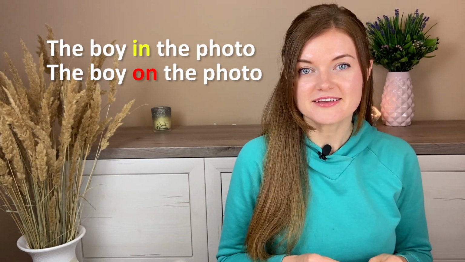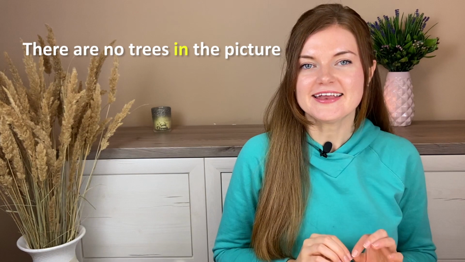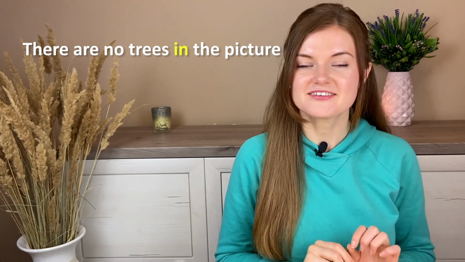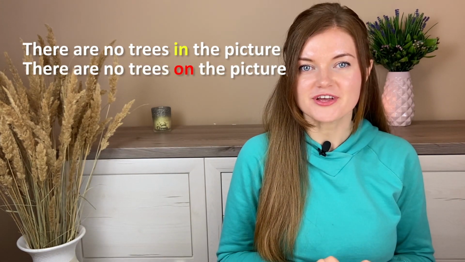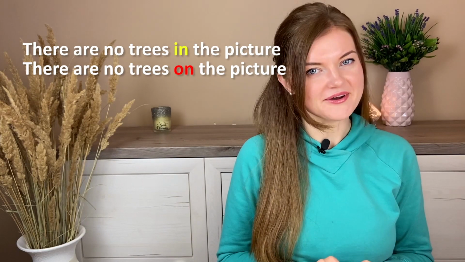The pattern is the same no matter what word we use for visual media. For example, images, photos, pictures, drawings. For example, there are no trees in the picture. This is correct, and there are no trees on the picture is wrong.